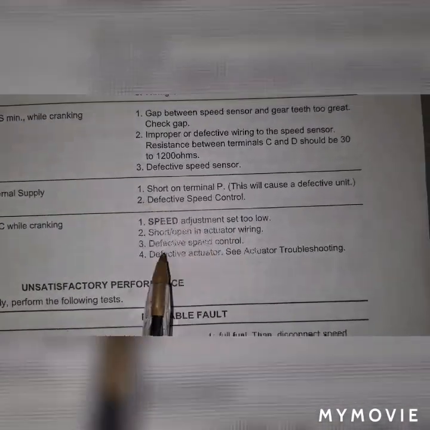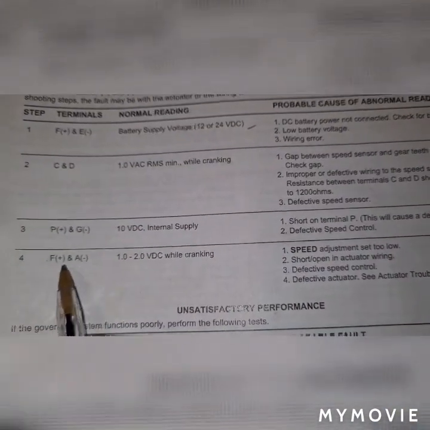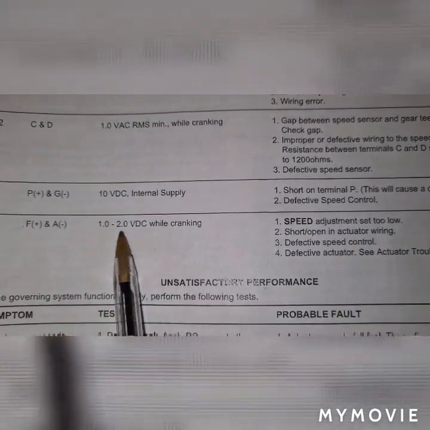And the last is the F plus and A minus. 1 to 2 volts DC while cranking, speed adjustment set too low. Short or open actuator wiring, defective speed control, defective actuator, see actuator troubleshooting. Normally, the voltage you must measure on terminals F and A minus is more than 1 to 2 volts.